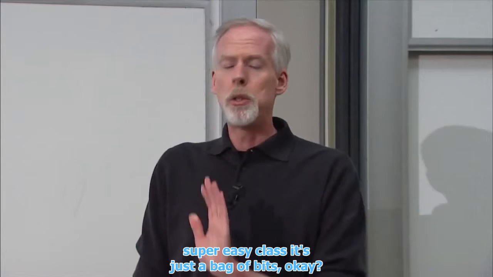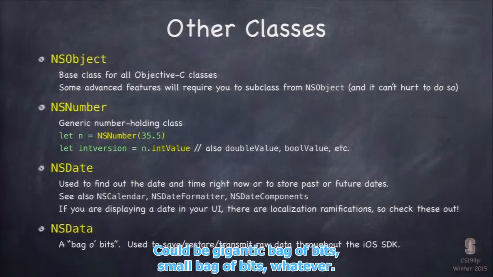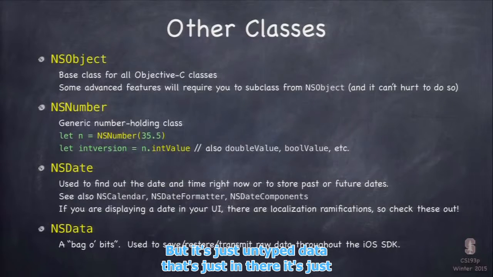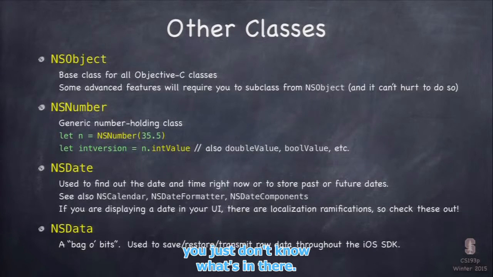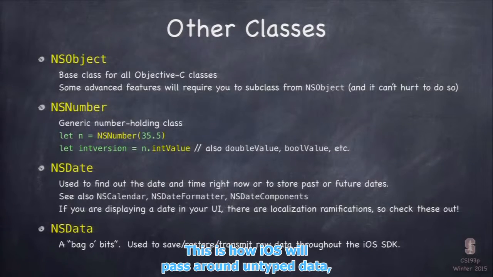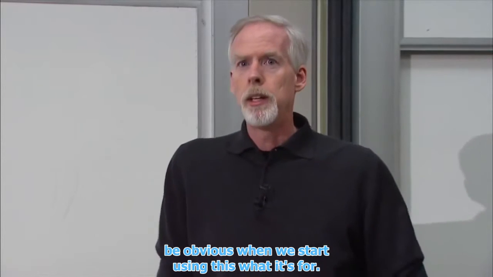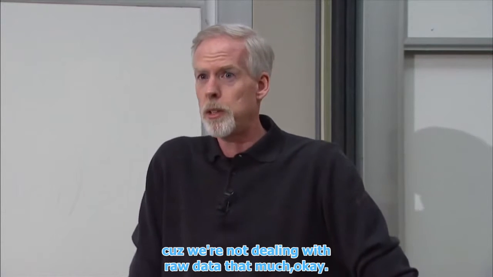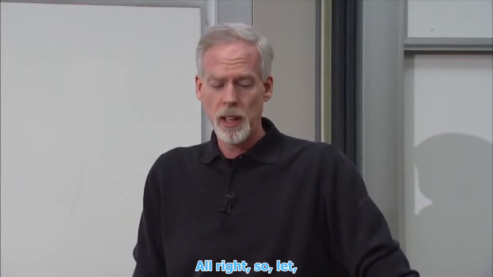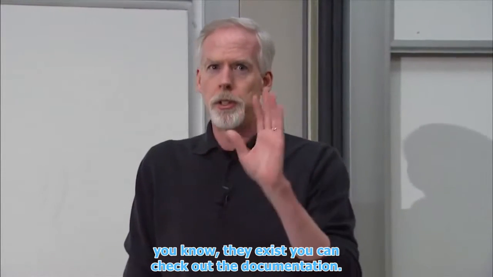There's NSData, super easy class. It's just a bag of bits. Could be a gigantic bag of bits, small bag of bits, whatever, but it's just untyped data in there. You can think of it almost like a pointer to memory, and you just don't know what's in there. This is how iOS will pass around untyped data, raw data. It passes it around using this class. It'll be obvious when we start using this what it's for. You're not going to be using NSData much in this class because we're not dealing with raw data that much. Okay. All right, so I just wanted to mention some of those classes just so you know they exist.